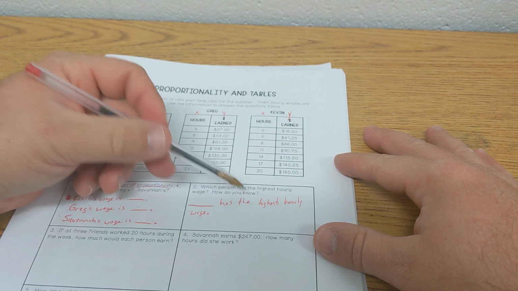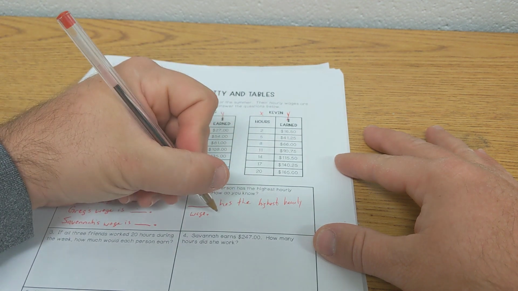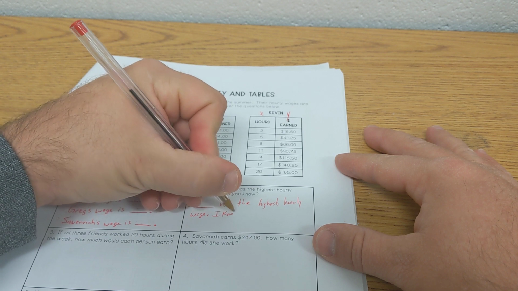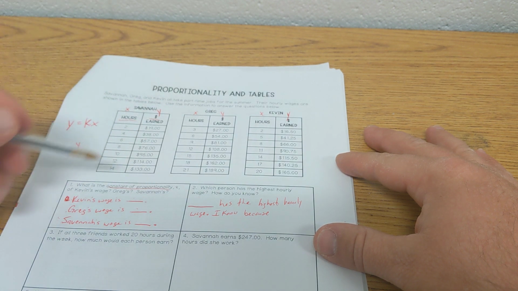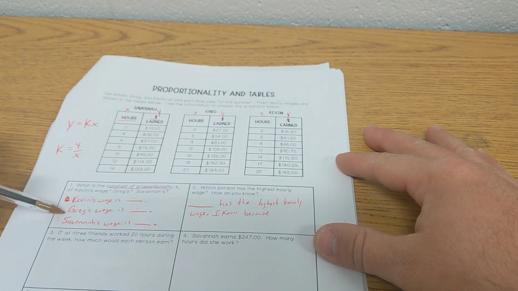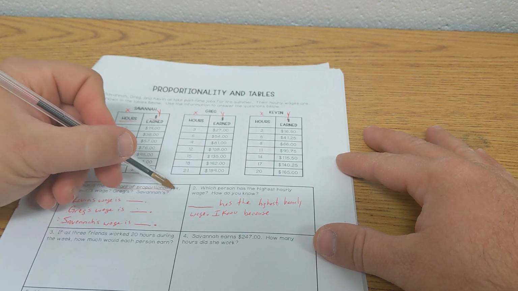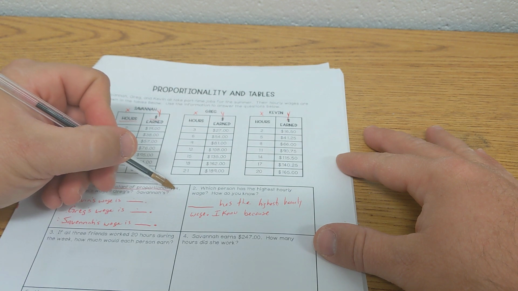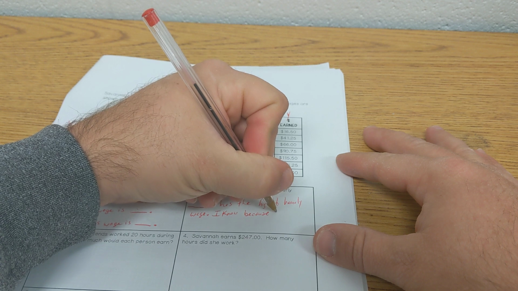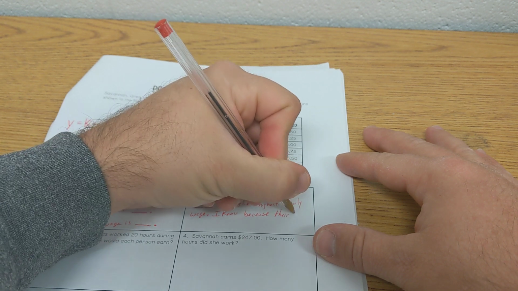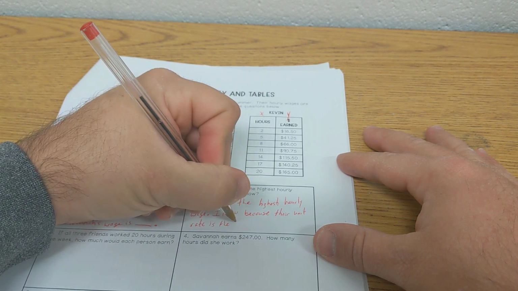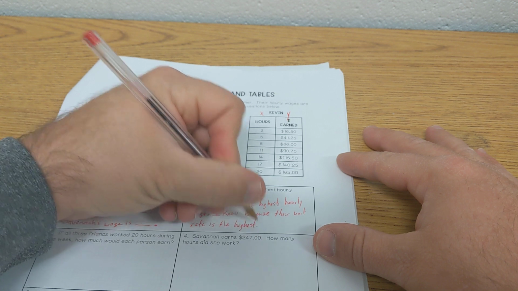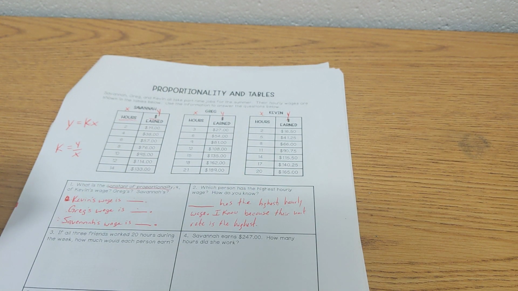And it asks, how do you know? Well, I know because whichever one, their unit rate is the highest. And that just means that they get paid more per hour.